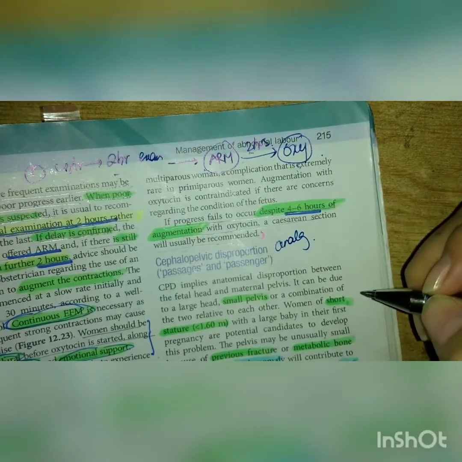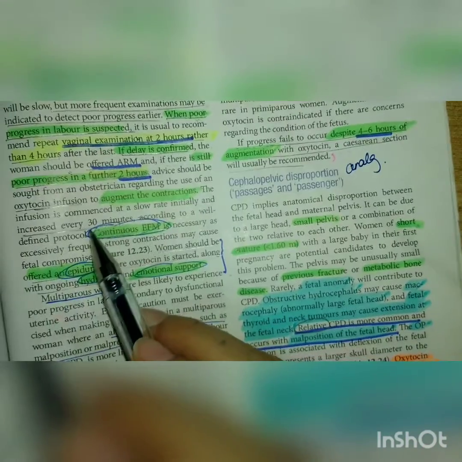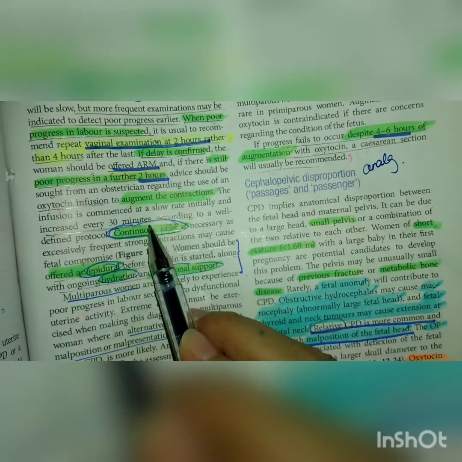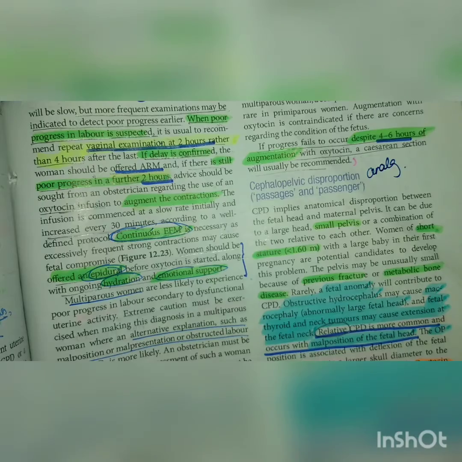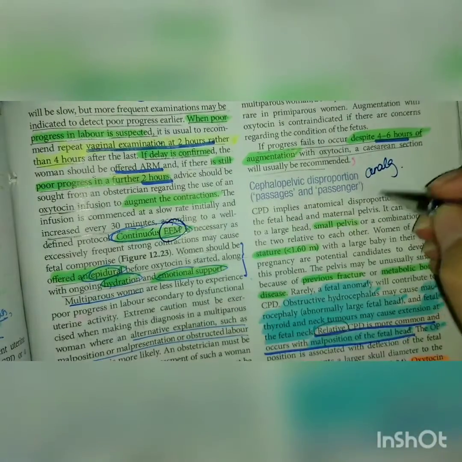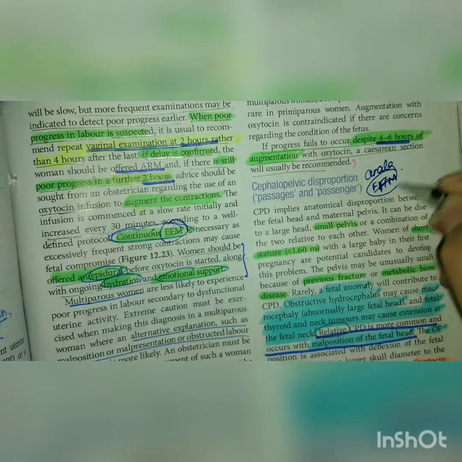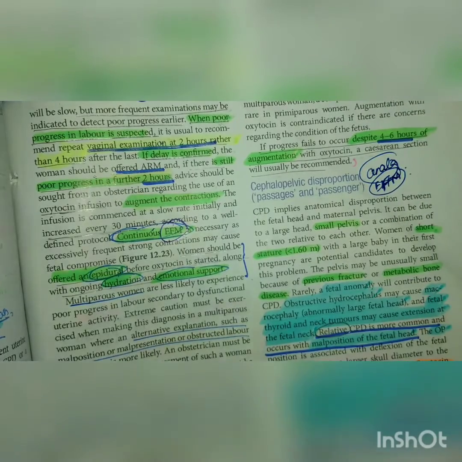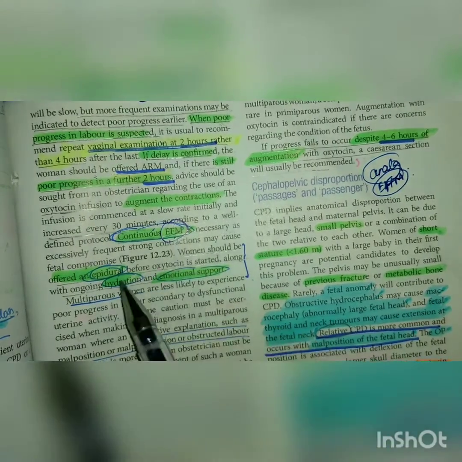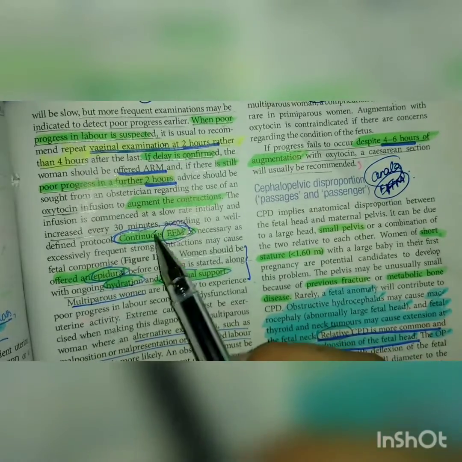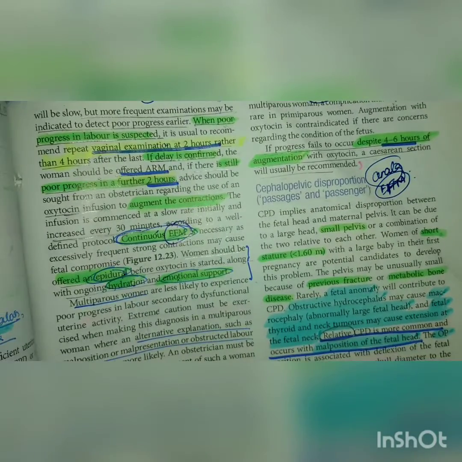Always give it with analgesia, and increase the dose every 30 minutes, according to a well-defined protocol. You also need to do EFM, electronic fetal monitoring, because excessive uterine contractions can compress the cord. Epidural hydration and emotional support are also needed. These things are necessary with oxytocin, so remember them.